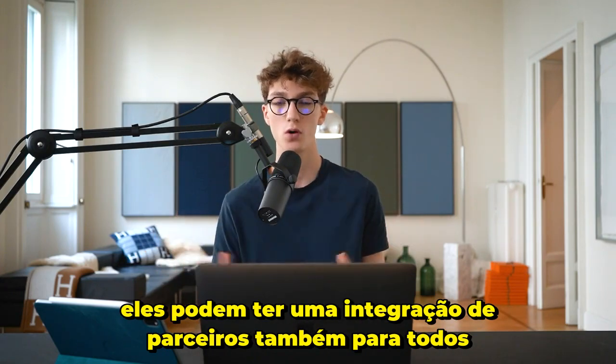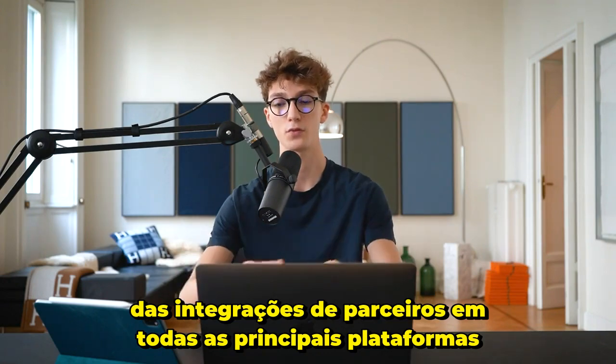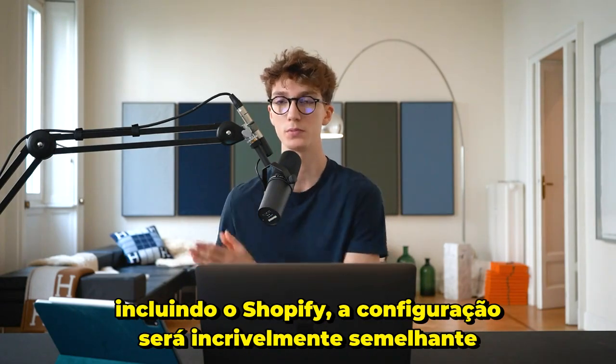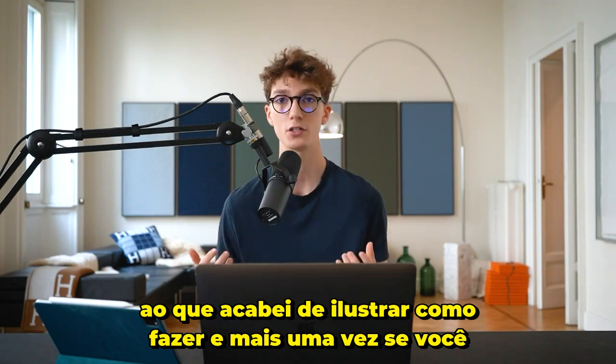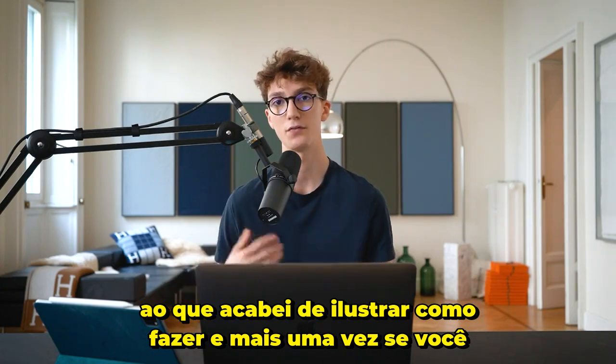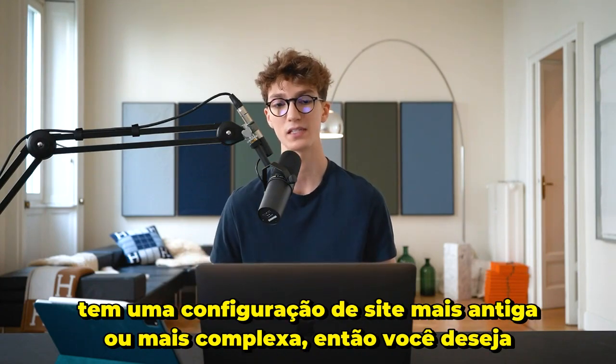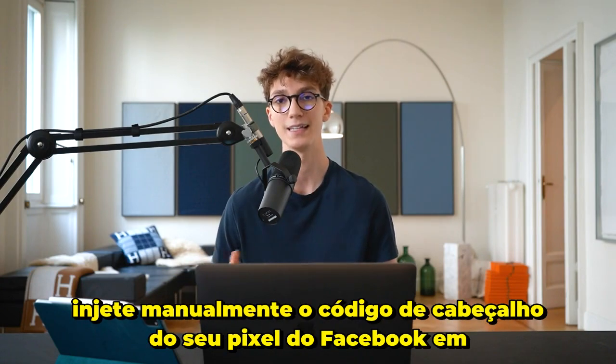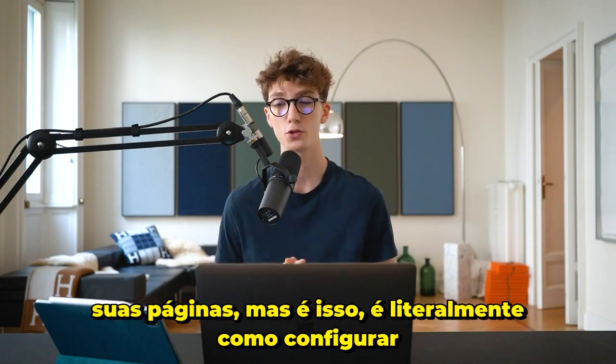So for all of the partner integrations, all of the major platforms, including Shopify, the setup is going to be incredibly similar to what I just illustrated how to do. And once again, if you have an older or more complex website setup, then you want to manually inject the header code for your Facebook pixel onto your pages.